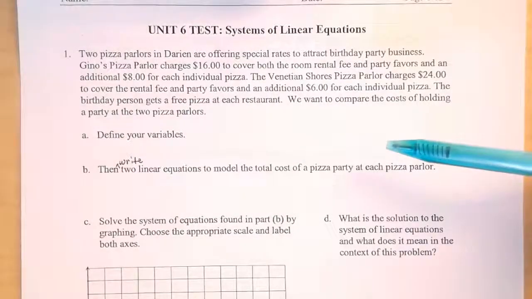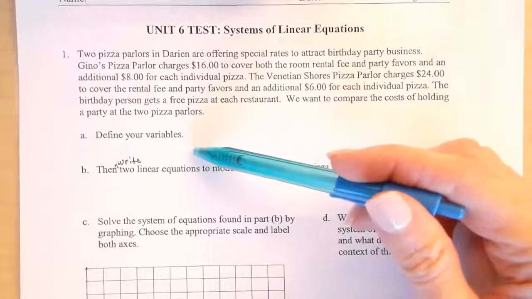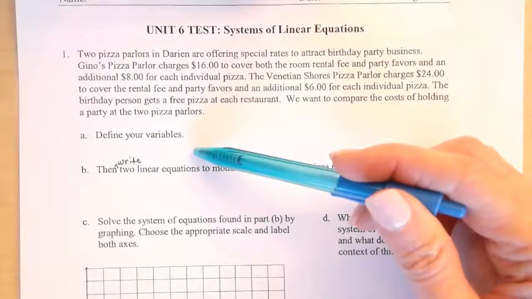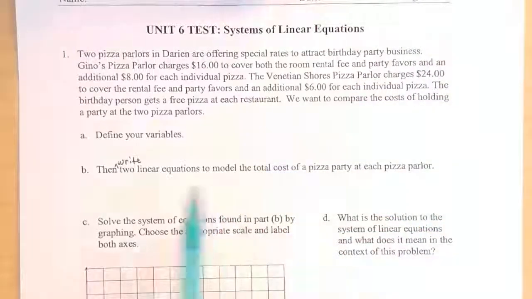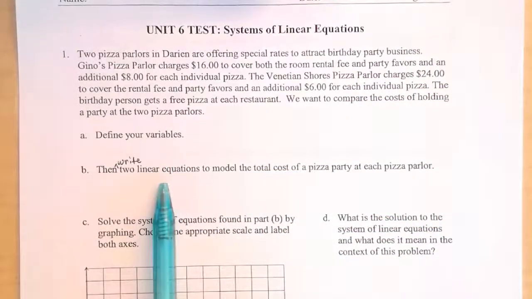Starting with the front page, please make sure when you're defining your variables that you are very clear about what each variable represents. Most of you will probably use X and Y as your variables. You're not required, you could be more creative, but just be crystal clear as to what that variable is. Okay? You'll then write your two linear equations, one for Geno's and then one for Venetian, the two different pizza places here. The graphing part is maybe the trickiest part of this exercise.